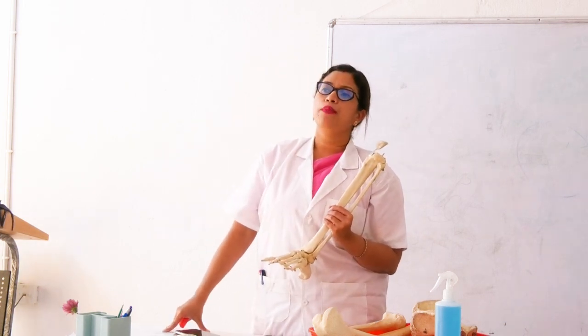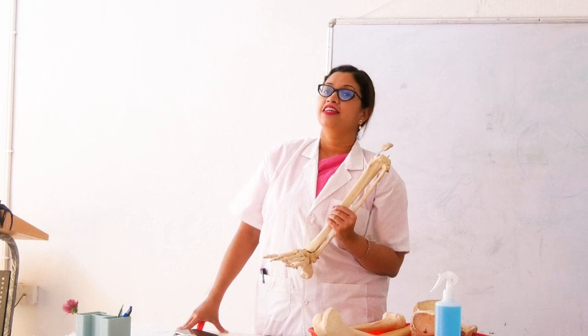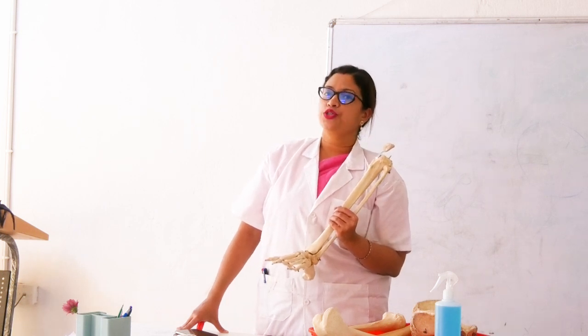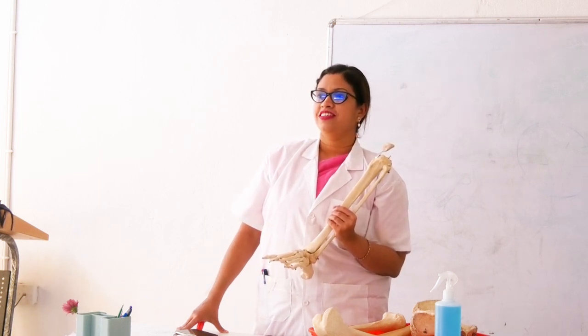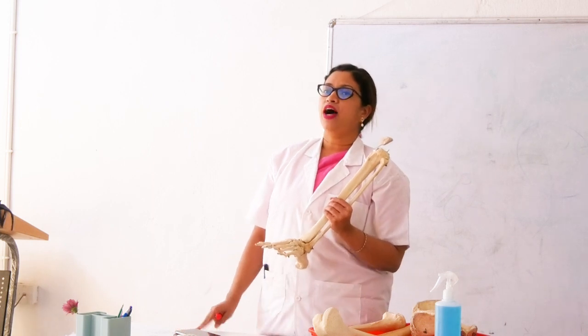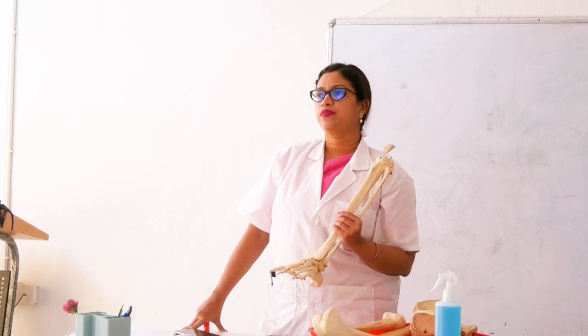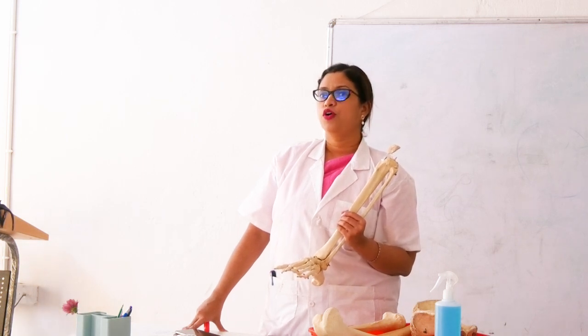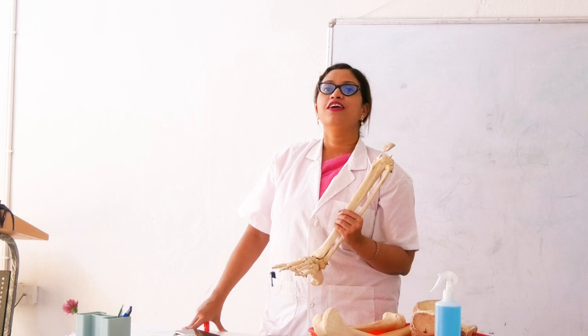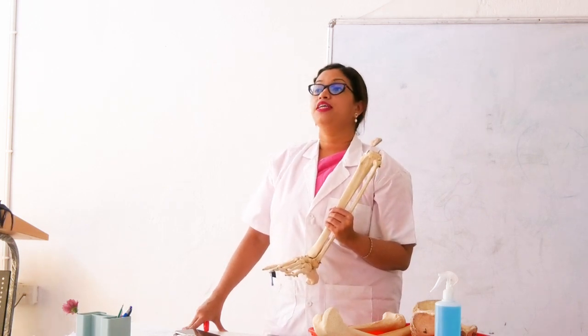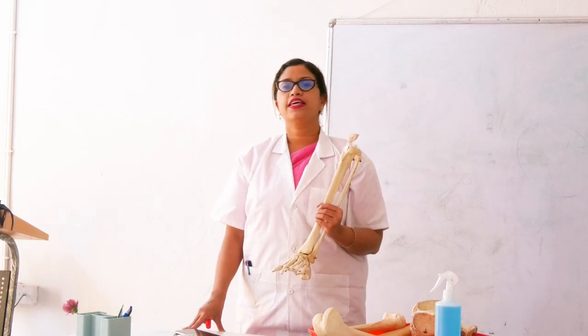Why would it do that? It is in the posterior compartment. Tibialis anterior does dorsiflexion. Very good, it is inversion.